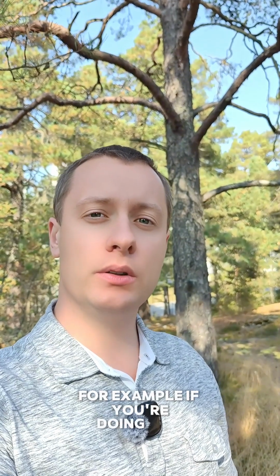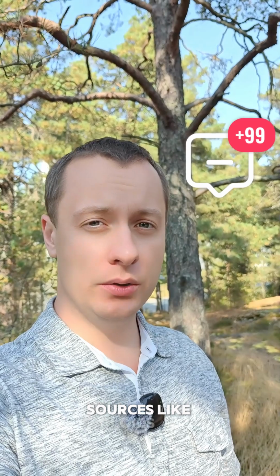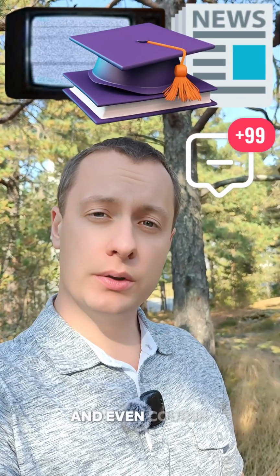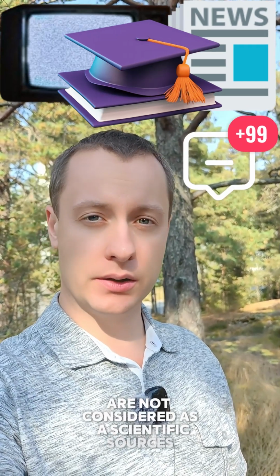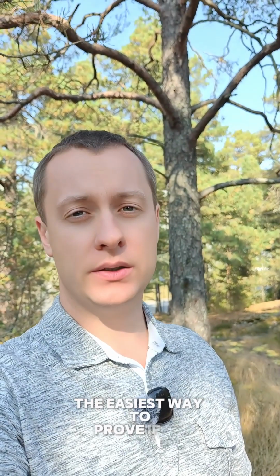For example, if you're doing some scientific research, sources like tabloid news, TV programs, and even course books or Wikipedia are not considered scientific sources. The easiest way to prove if the source is scientific is to look at the number of this text. If this text has some special ID number that is searchable in scientific resources, you can trust this text more.